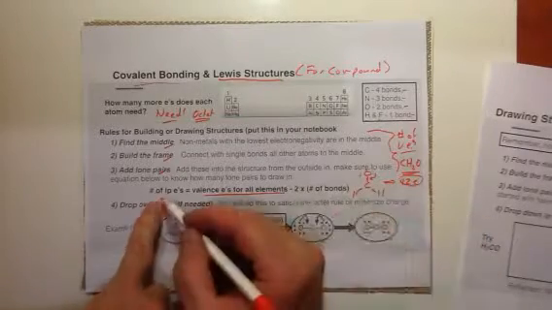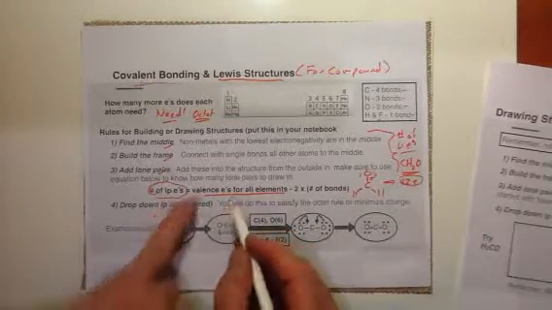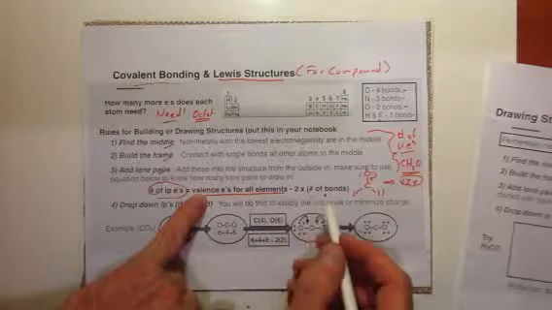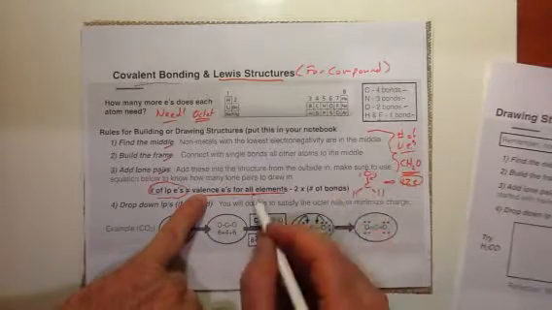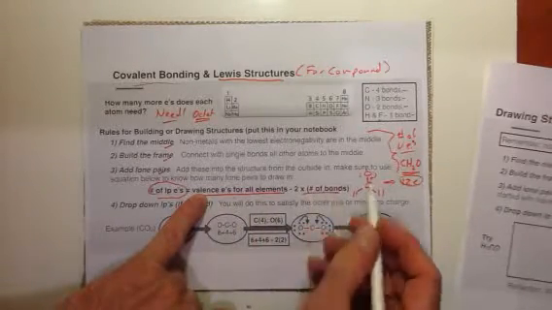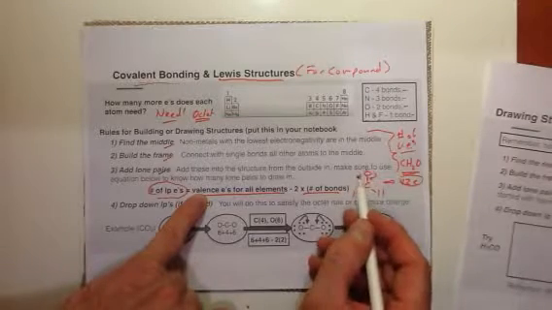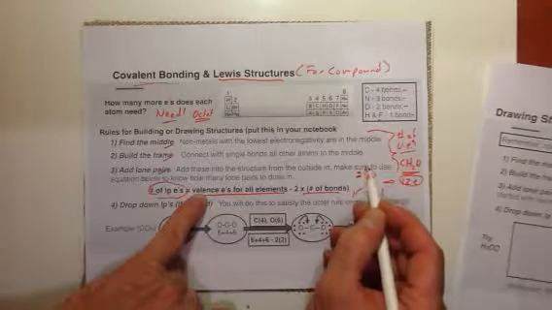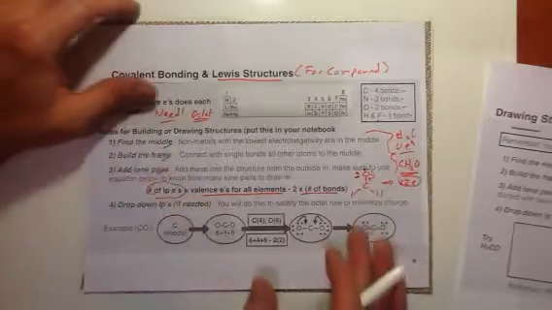The number of electrons to add as lone pairs was 12 minus 2 times the number of bonds, 12 minus 6, which gave us those 6 dots. Okay, so that's a review.